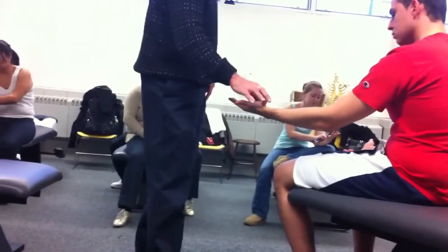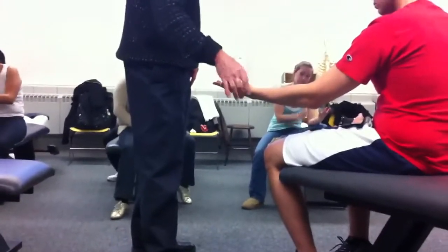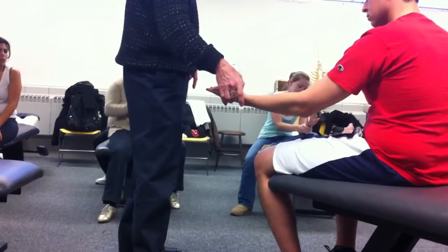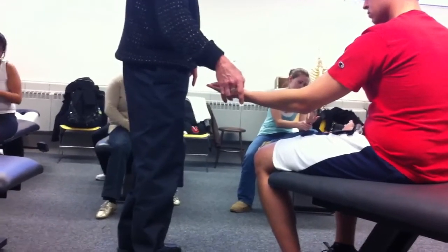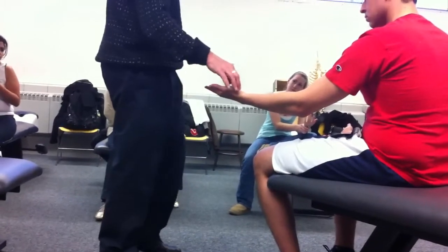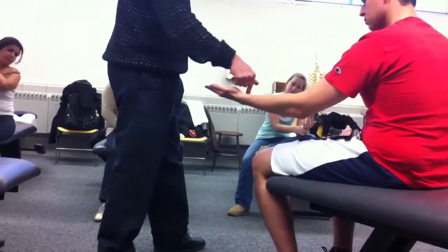You're going to look at the height of the thenar eminence. You're going to look at the base of the thenar eminence because there's two processes there: the scaphoid tuberosity and the tubercle of the trapezium, and sometimes they are actually fractured. So you look at that. You look at the wrist creases.